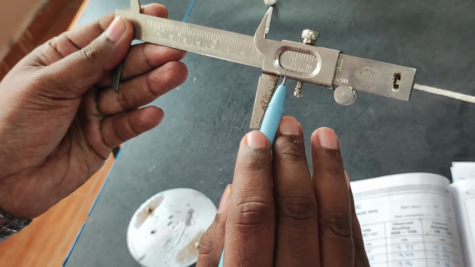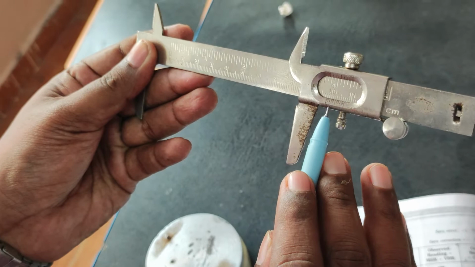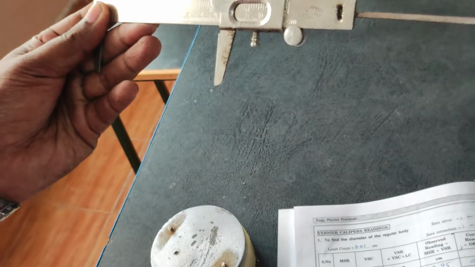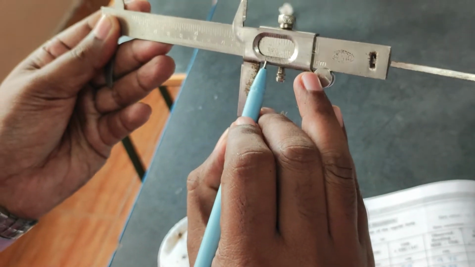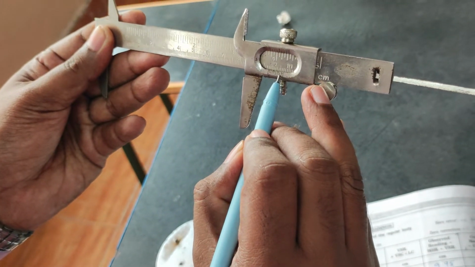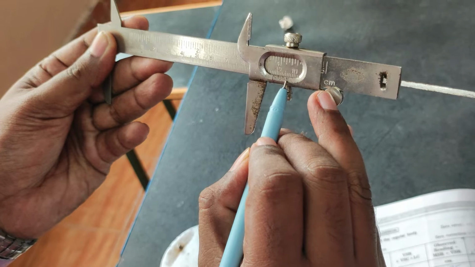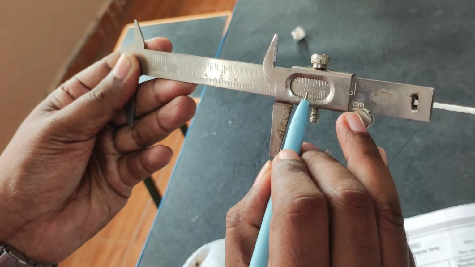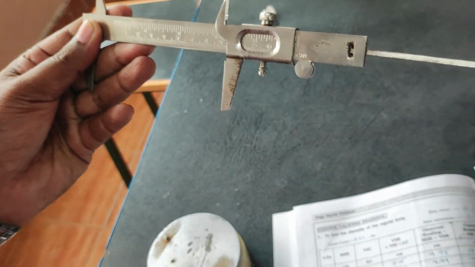So MSR is how much of the first division of the vernier is completed over the main scale, that I note down as 9.9. And for VSC, in this vernier scale we have 10 divisions. Out of 10 divisions, the one which exactly coincides with the main scale will be your VSC.